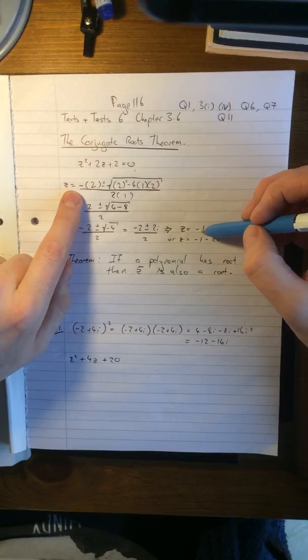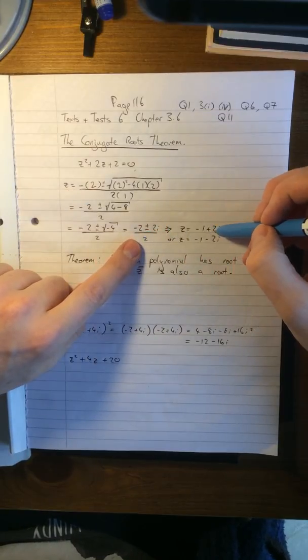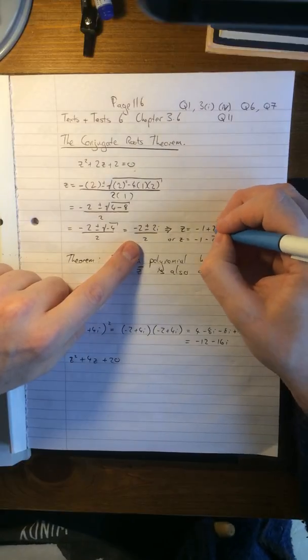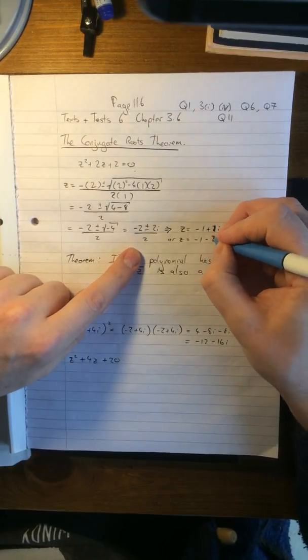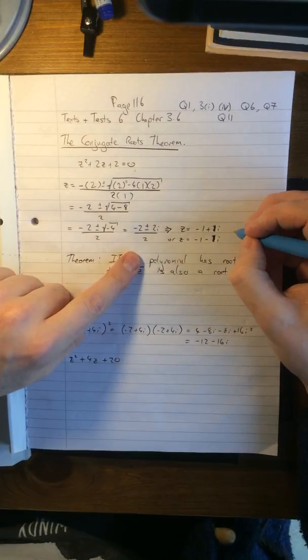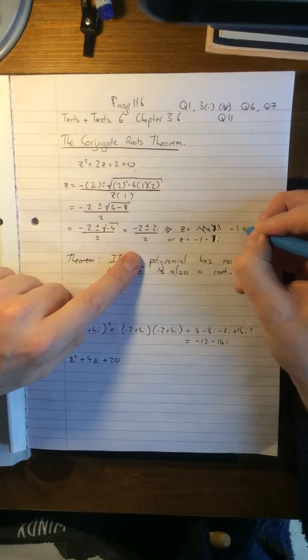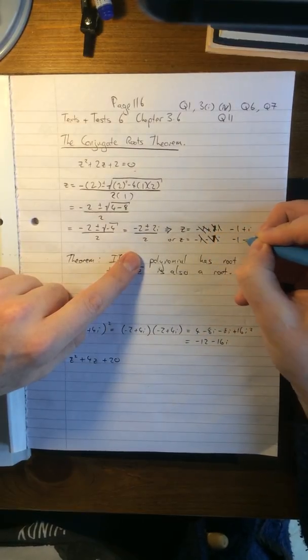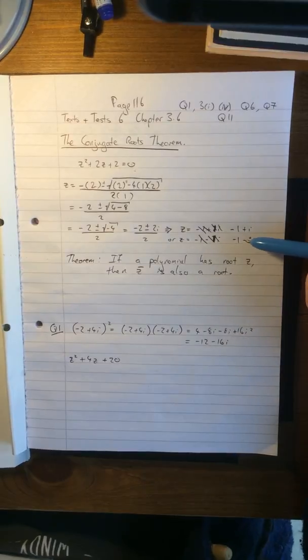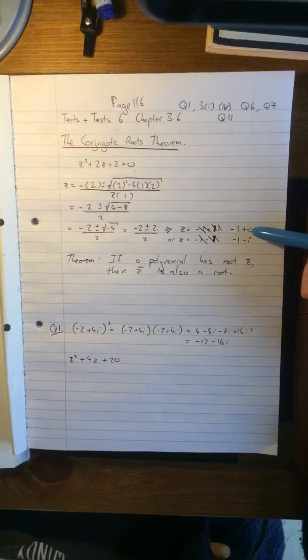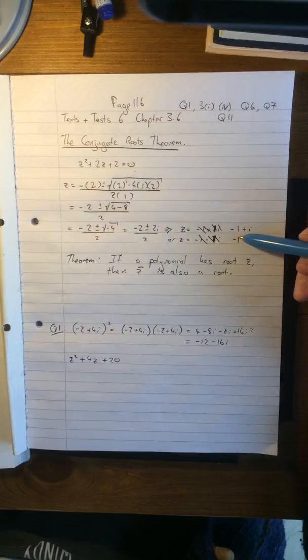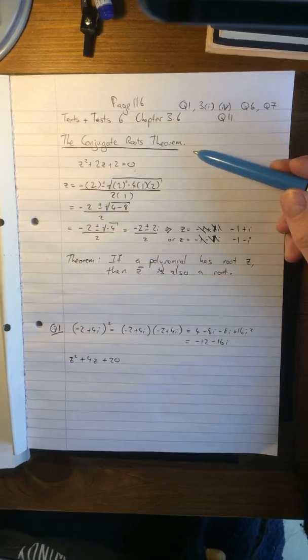It can be, dividing top and bottom by 2, minus 1 plus i, or minus 1 minus i. Okay, so let's look at them again: minus 1 plus i, or minus 1 minus i. And hopefully you'll spot that these are complex conjugates of each other. You've changed the sign in the middle. And the conjugate roots theorem says that's always true.